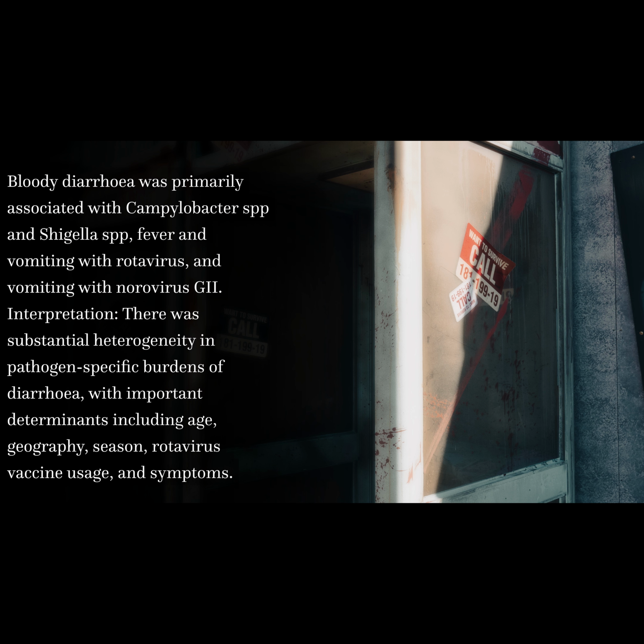Interpretation: there was substantial heterogeneity in pathogen-specific burdens of diarrhea, with important determinants including age, geography, season, rotavirus vaccine usage, and symptoms.